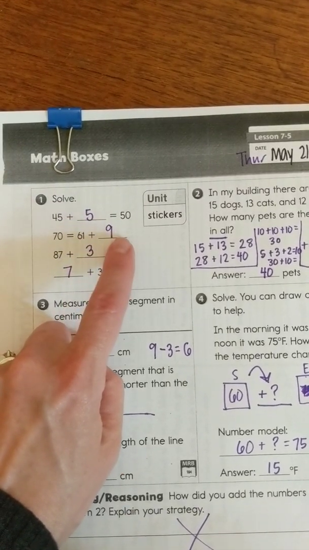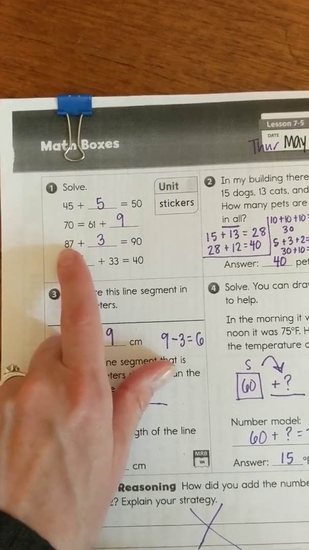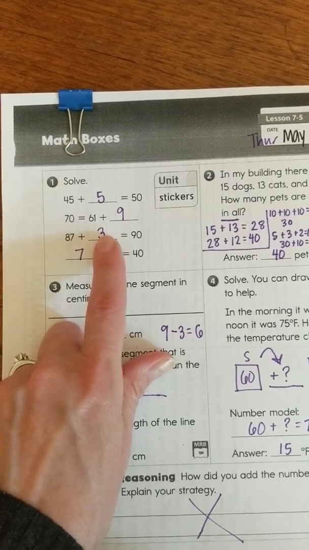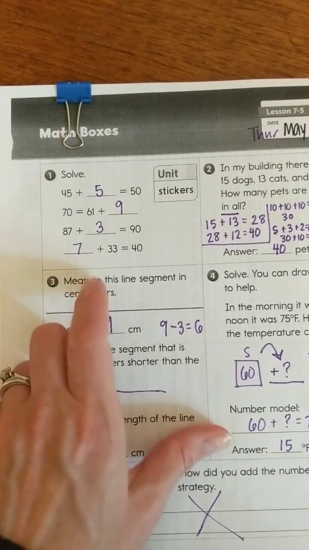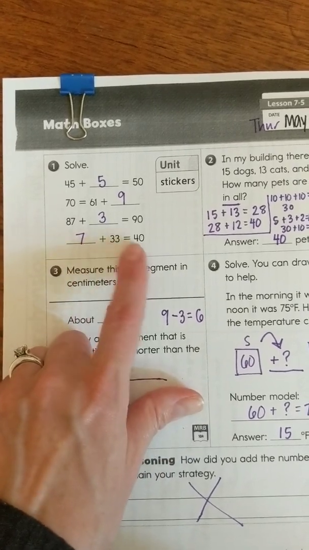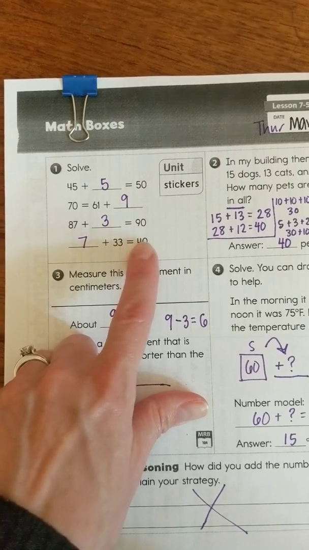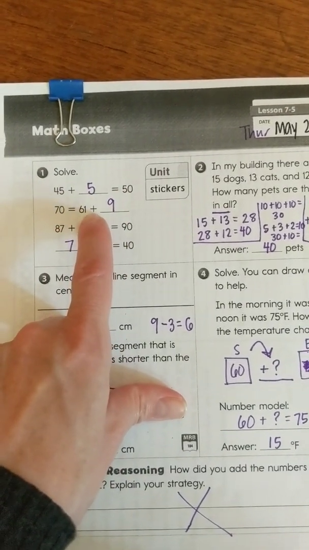And I knew that 1 plus 9 was 10, which would get me up to 70, okay? I knew 87 plus a number equals 90. Well, I know that 7 plus 3 is 10, and then when I add that 80 more, that gives me 90. And then 33 plus something gives me 40. Well, I know that 7 plus 3 is 10, plus 30 more would be that 40. So here we're kind of finding those different combinations of 10 to help us get up to that next number.